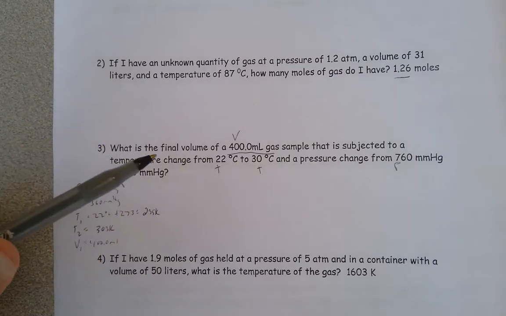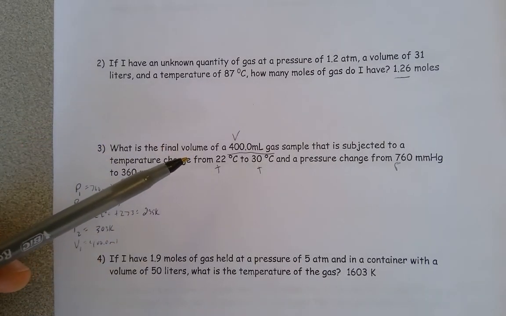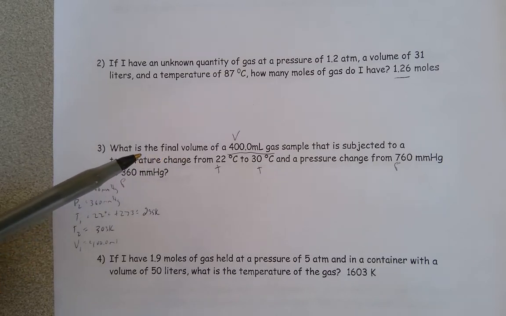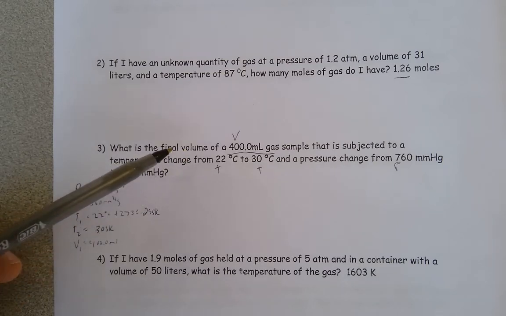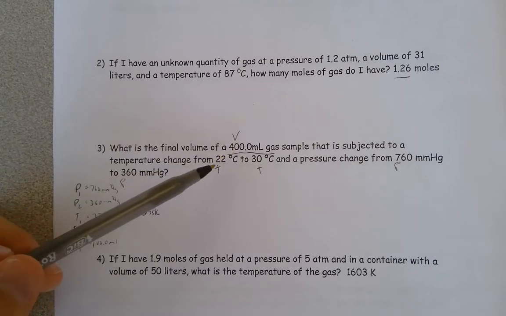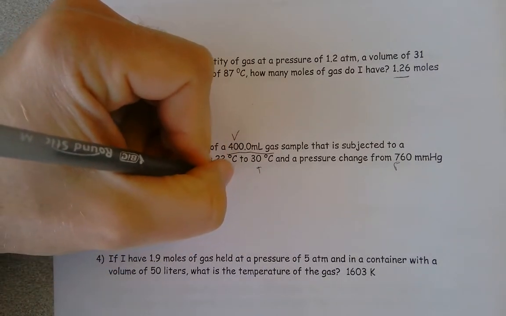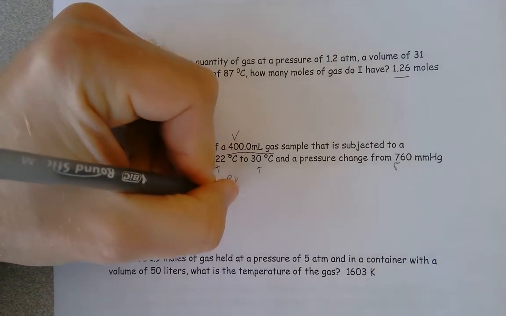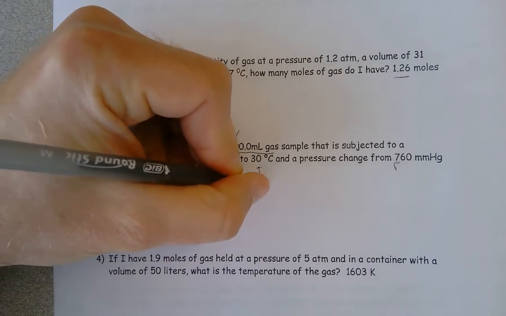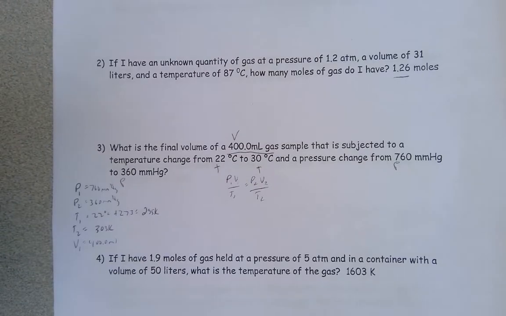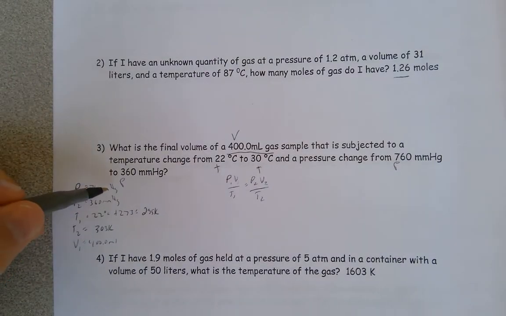Now, be careful because we don't always say initial and then final. You want to make sure you're pairing things correctly. But with all of these, they said, what is the final volume when it went from this to this, right? So then we have our equation: P1 V1 over T1 equals P2 V2 over T2. It helps to write out that equation. Then we go ahead and double check our units.